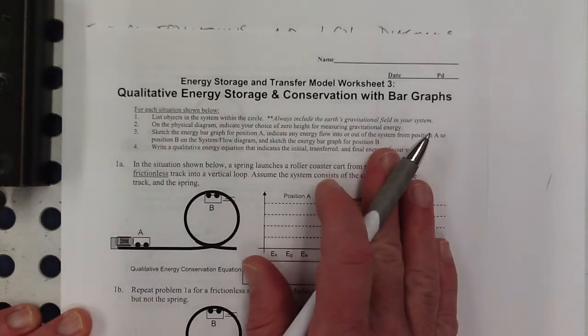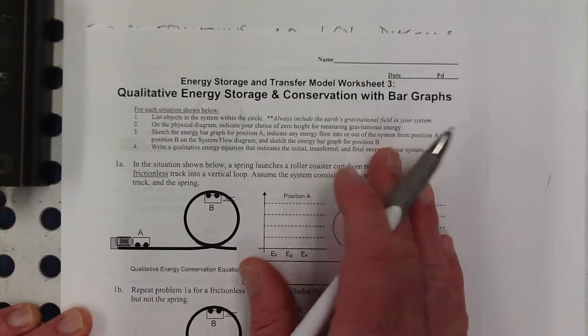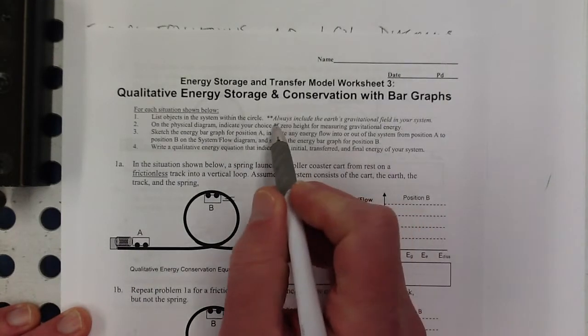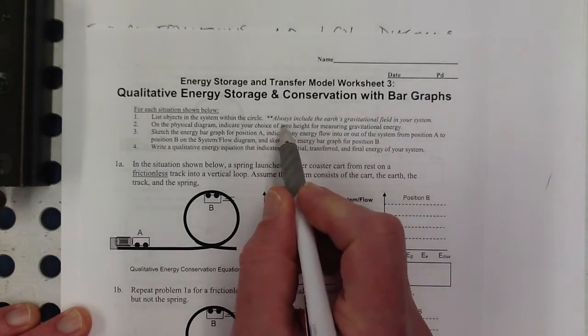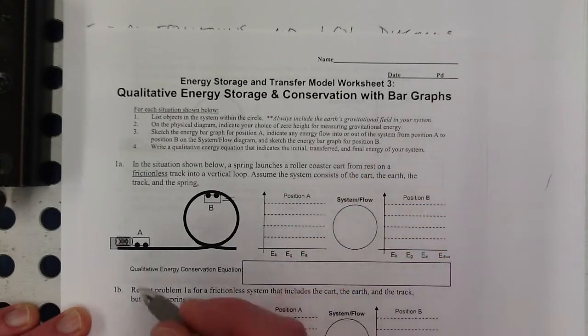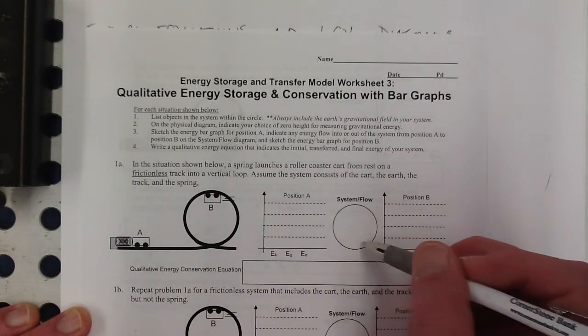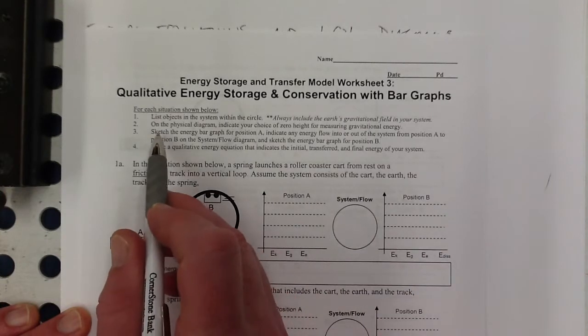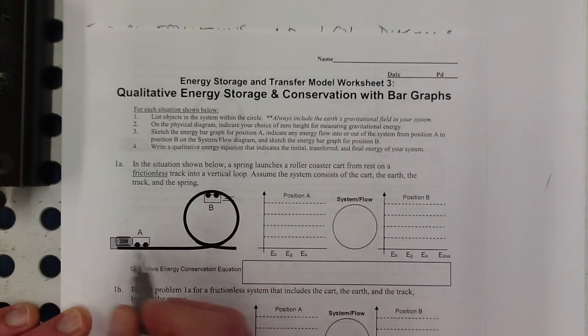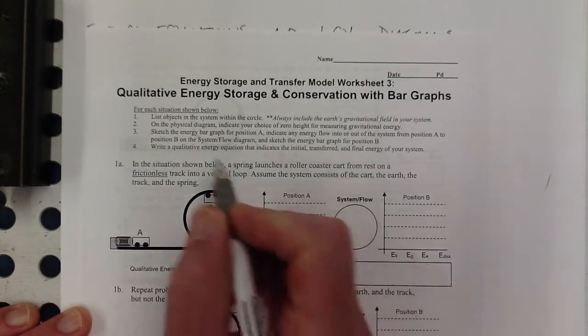So let's read through these directions before. List the objects in the system within the circle. We are going to do that. And this little note, always include the Earth's gravitational field in your system. We are going to do that. We'll just put like EE for entire Earth. On the physical diagram, indicate your choice of zero height. That's important. We're just going to write like h equals 0.